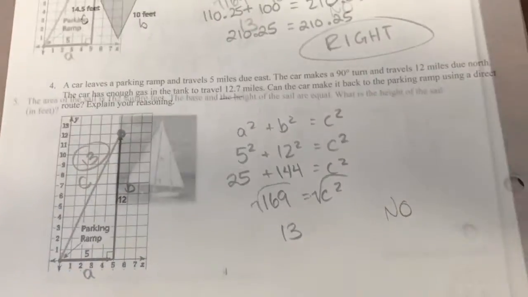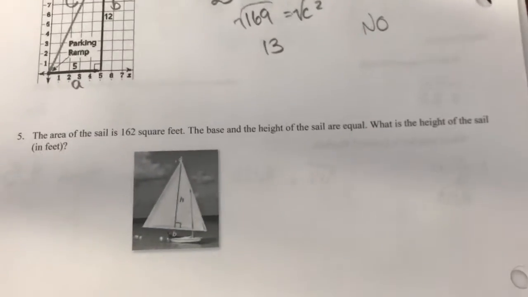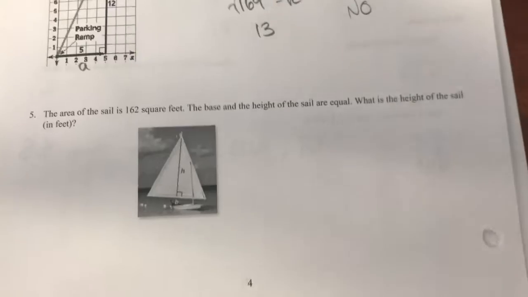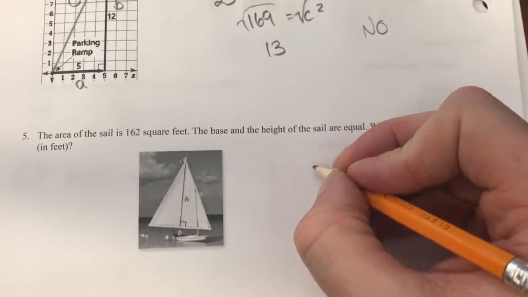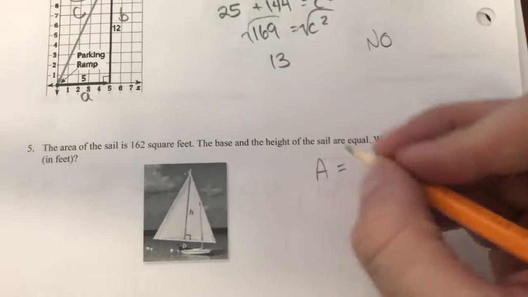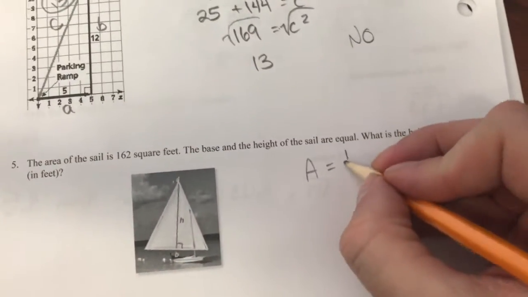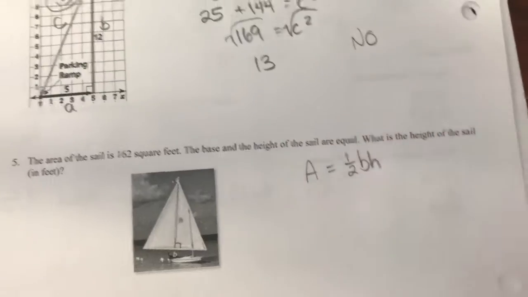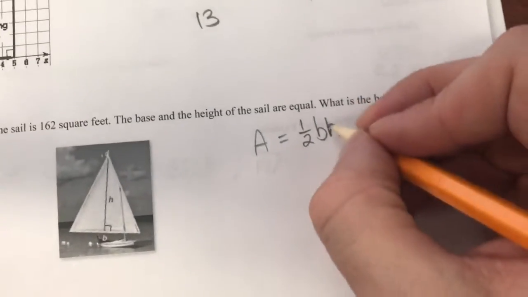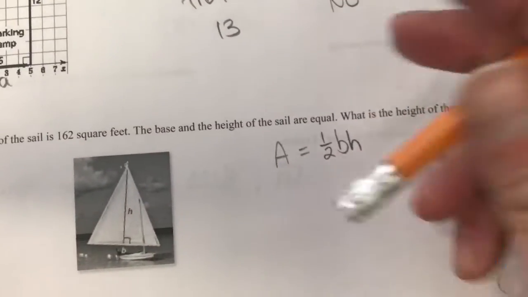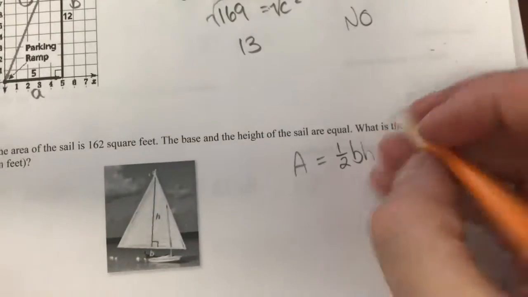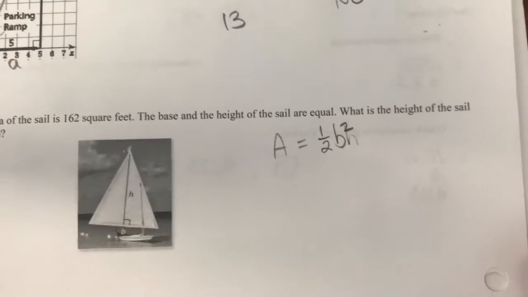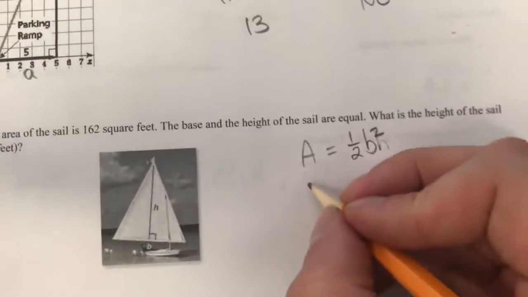All right, this next problem, I think I put it in here by accident, but it's not the end of the world. Let's figure it out. The area of a sail is 162 square feet. So we know that the area of a triangle is half of base times height. In this case, the base and the height are the same. So if they're the same, then instead of calling it base and height, I could just say base times base, or base squared. The area is 162.